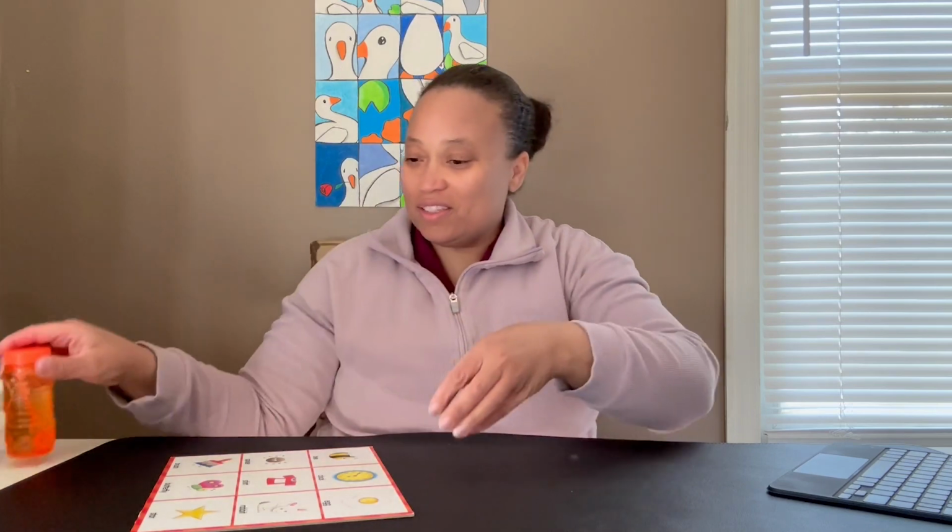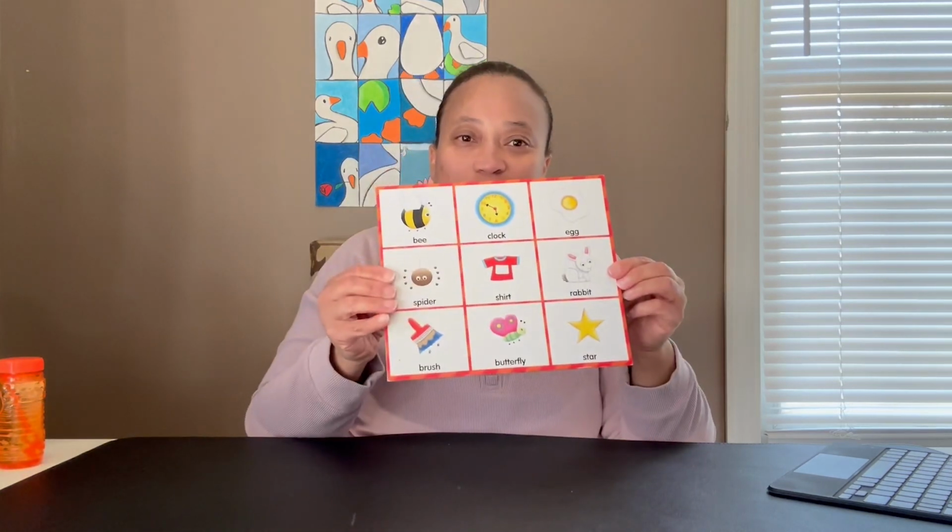Today we are going to work with bubbles. All the materials I have today are bubbles. I have a picture board, have some cotton balls, and I'll also use a communication app.